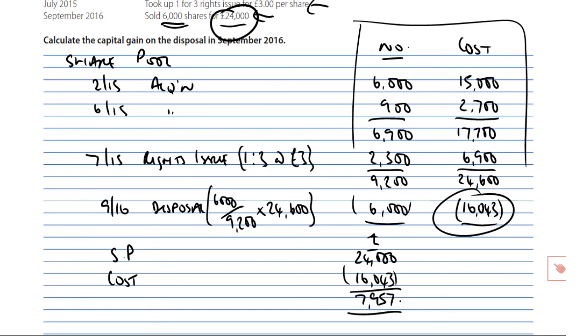Either way, they impact upon the share pool. Once you've got your share pool as at the date of disposal, see how many shares come out of the pool, and work it on an average cost basis, and therefore the job is done. Again, take a little look through, make sure that you are happy with that. Look at the model answer at the back of the books.